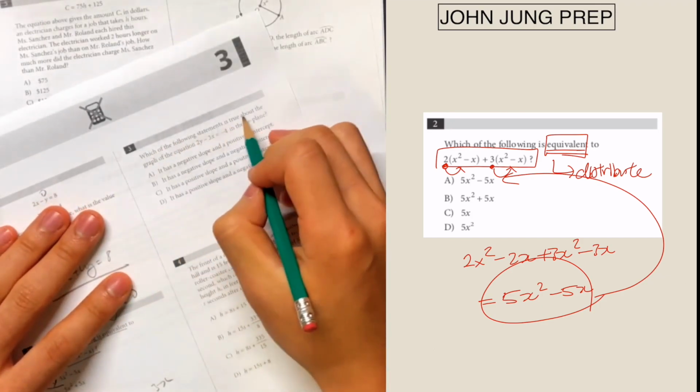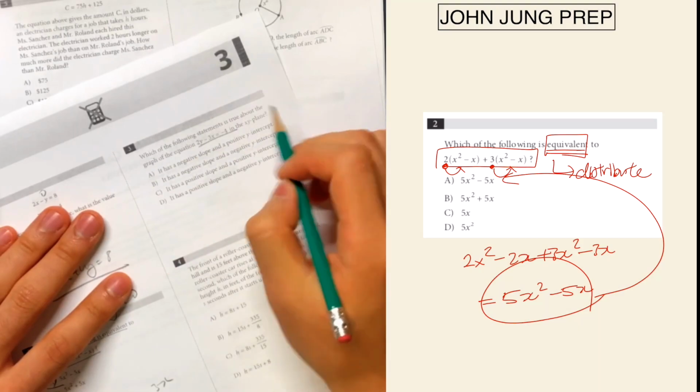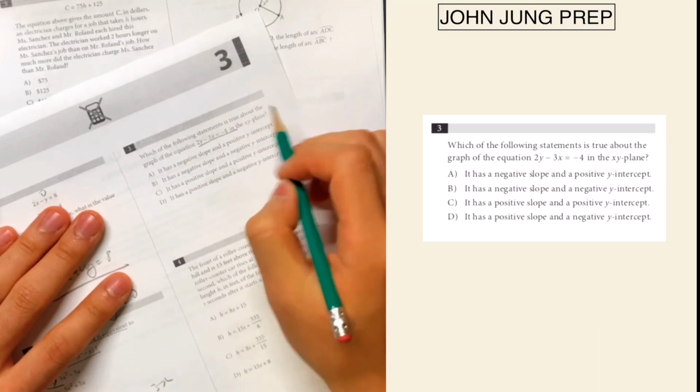Ooh, that's hard to see. Okay, the third question is asking us to find which of the following statements is true about the graph of this equation in the xy plane. I read the question and wondered what they meant. Then I looked at the answer choices, and it turns out that what they're testing is negative or positive slope and positive or negative y-intercept, which means I need to know what the slope and the y-intercept are.